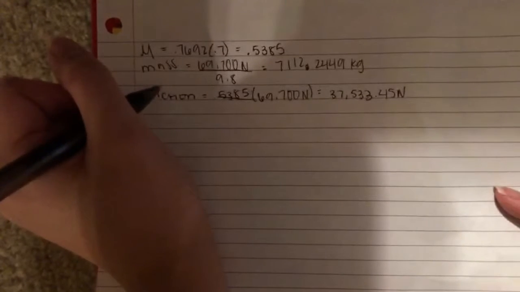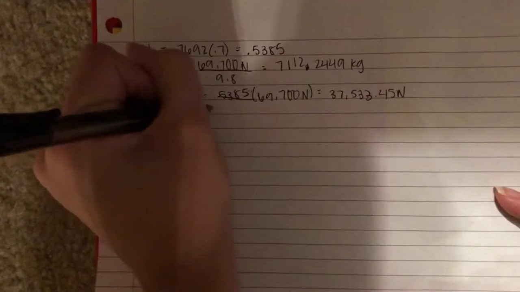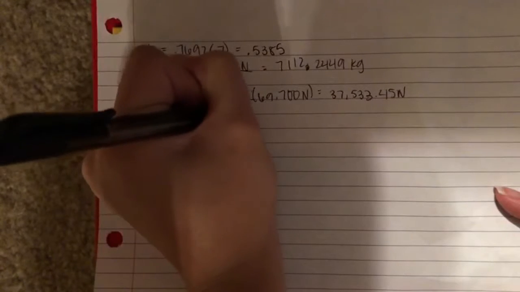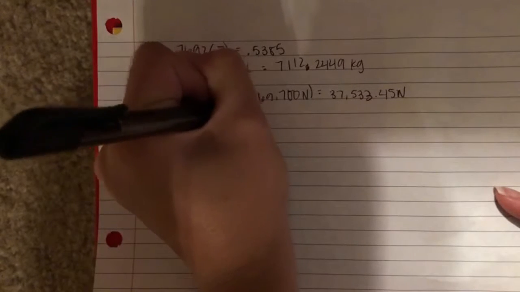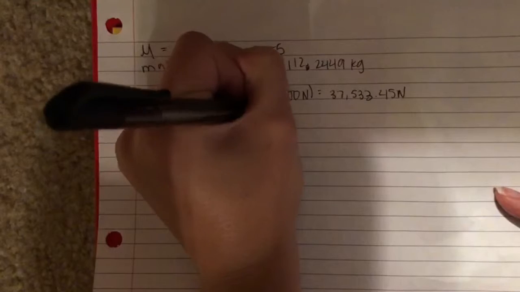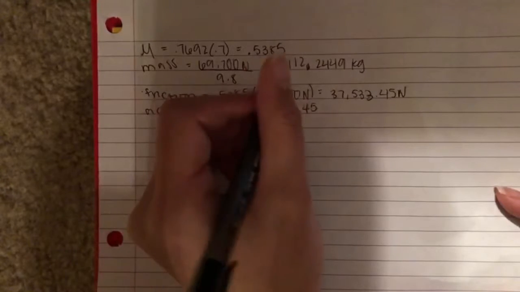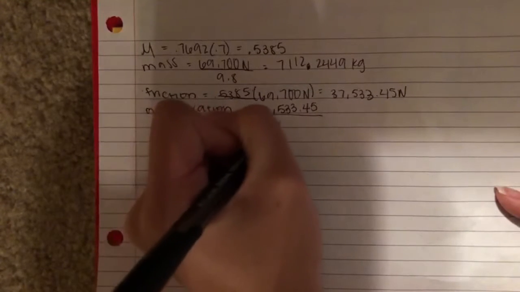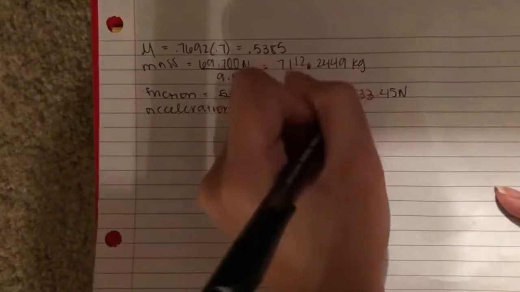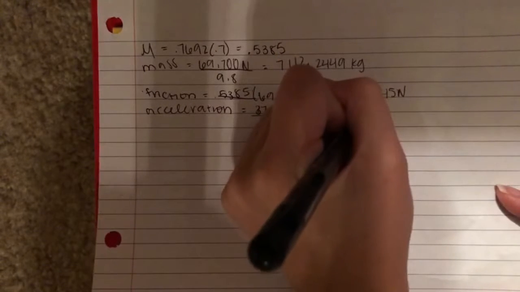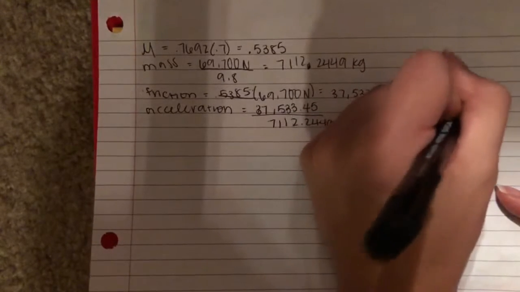Now that we have the force of friction and the mass of the car, we can find the acceleration by dividing the force of friction 37,533.45 by the mass, 7,112.2449 kilograms, which gives us an acceleration of about 5.2773 meters per second squared.